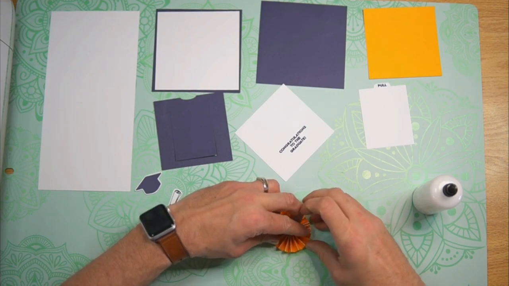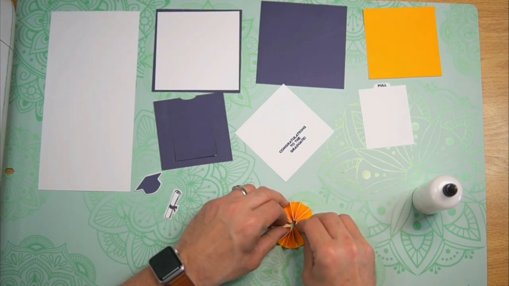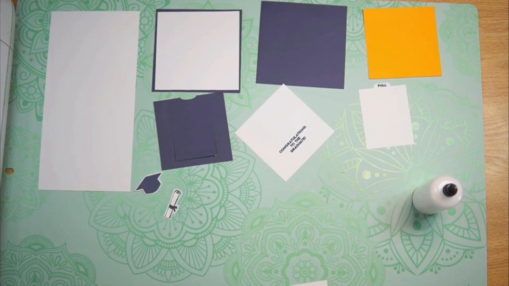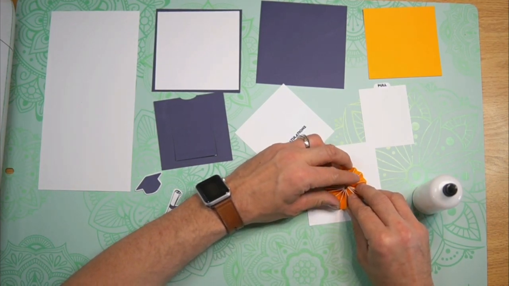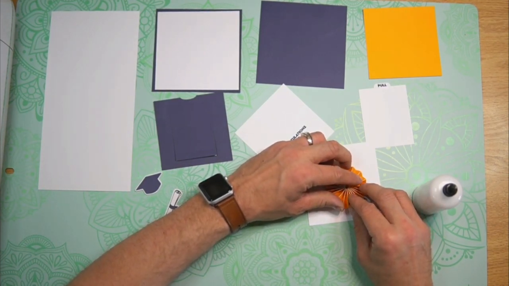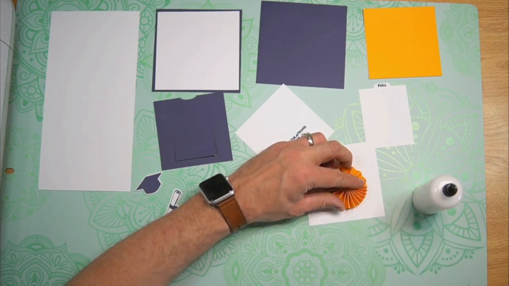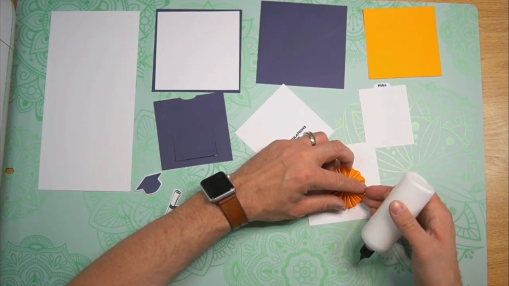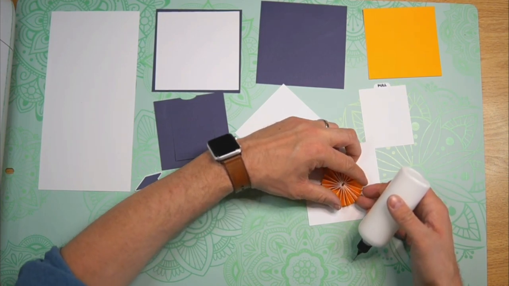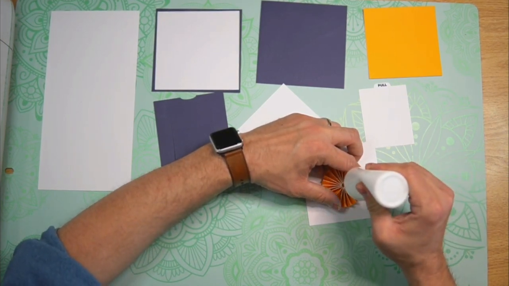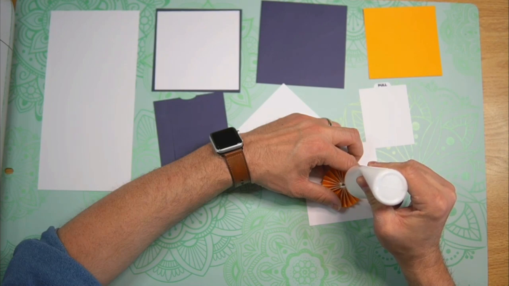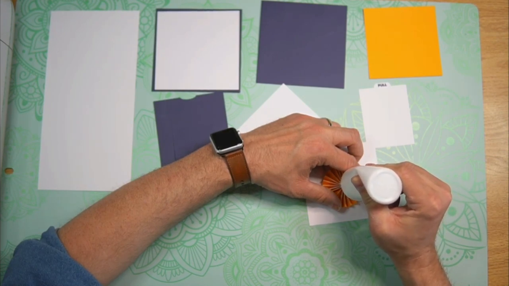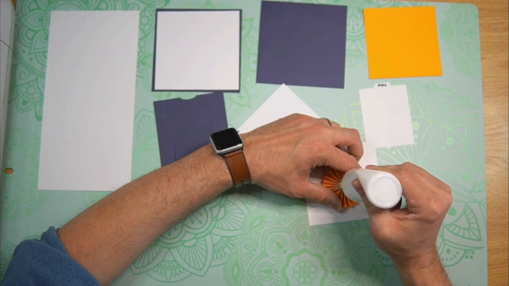So once you have it all gathered up, hold it together. I'm using a scrap piece of paper to help catch the glue, and I'm actually using liquid glue. I would not recommend doing that. I just did not have any glue sticks for my glue gun when I made this video. So use hot glue if you can. The regular glue worked fine. It just took a lot more and a lot longer. You have to hold onto it much longer for it to actually harden and dry.